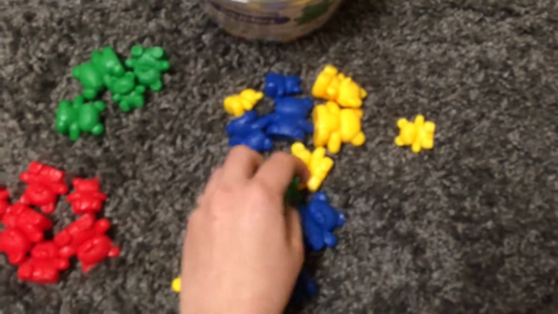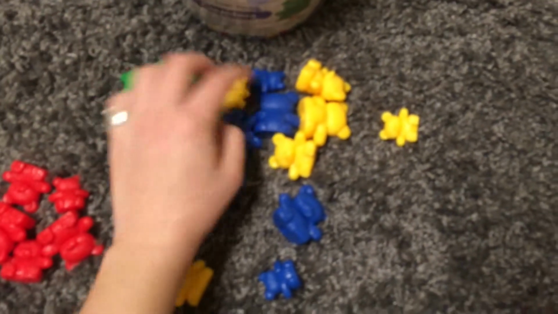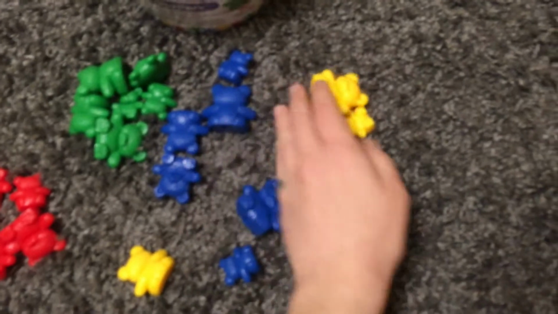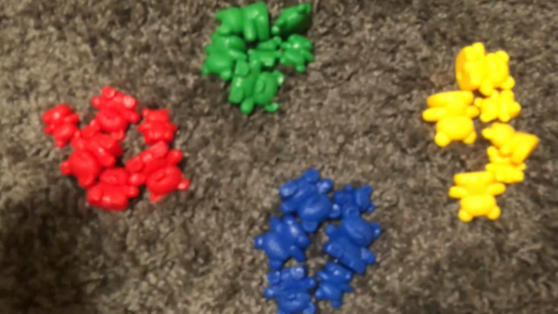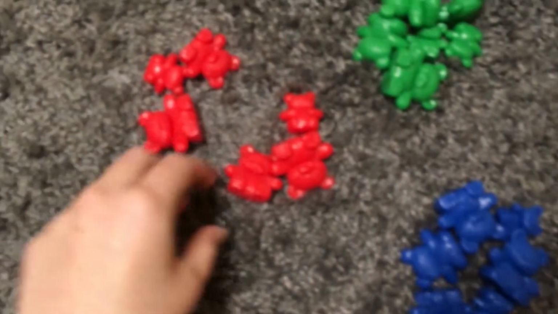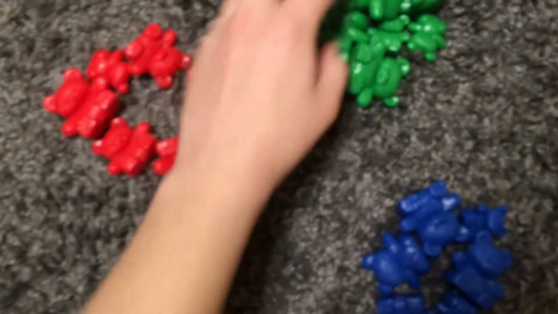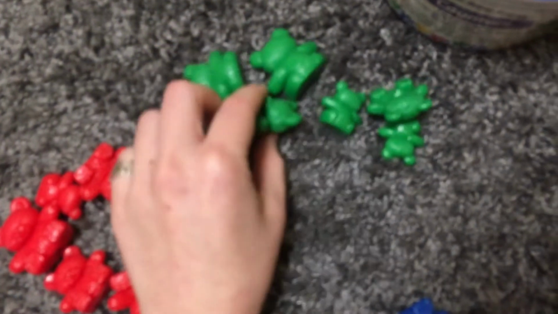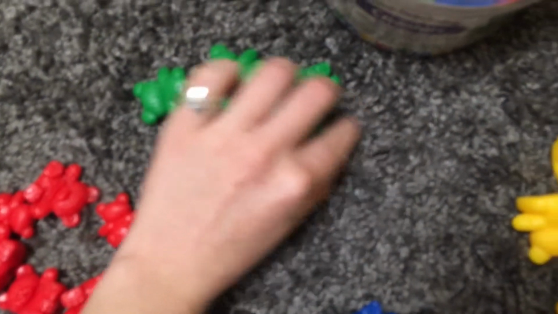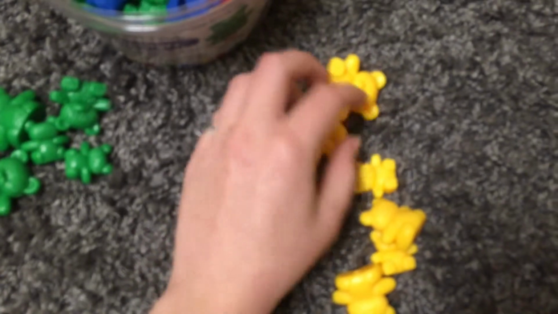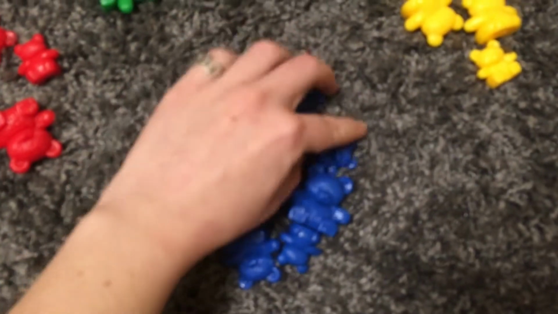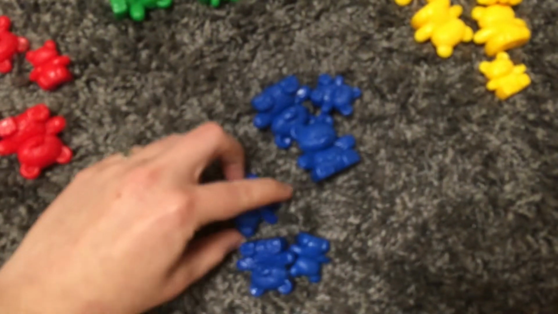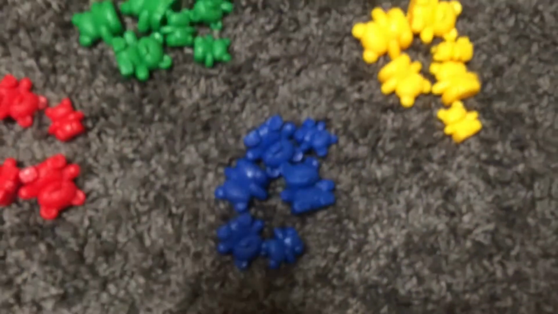We're not looking at size for this project. We're only looking at the color of the bears. This leaves us with yellow and blue groups as well, and now we're going to count each. There's 1, 2, 3, 4, 5, 6 red bears, 1, 2, 3, 4, 5, 6 green bears, 1, 2, 3, 4, 5, 6 yellow bears, and 1, 2, 3, 4, 5, 6 blue bears. So all of his groups are the same.